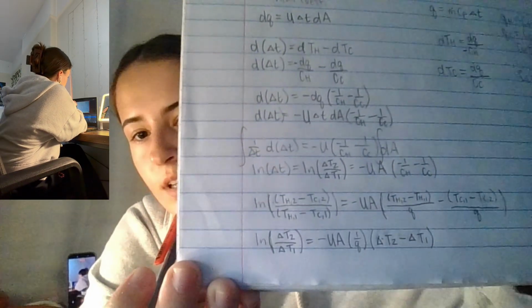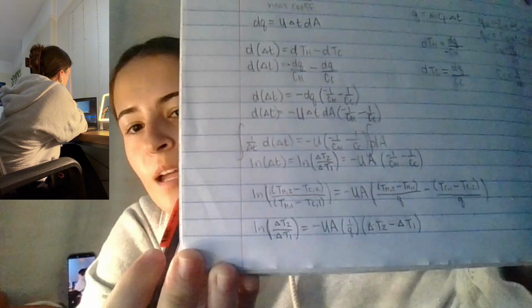That's how that relationship will summarize. So now we have condensed our temperature changes and then pulled the Q out. So now we're going to solve in terms of Q.